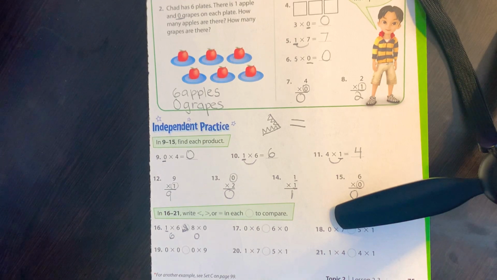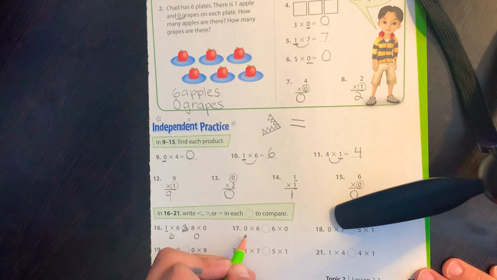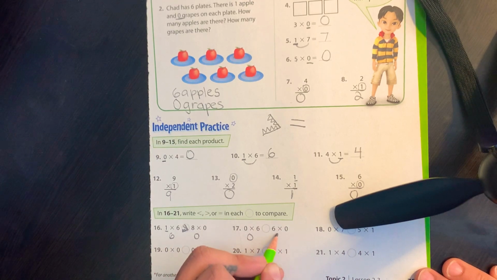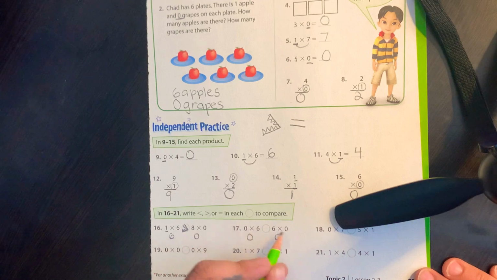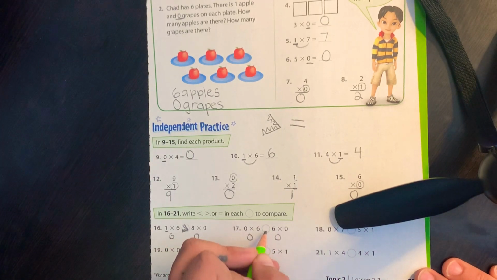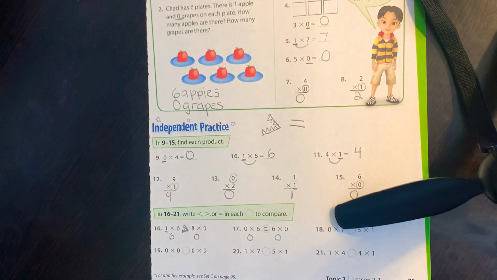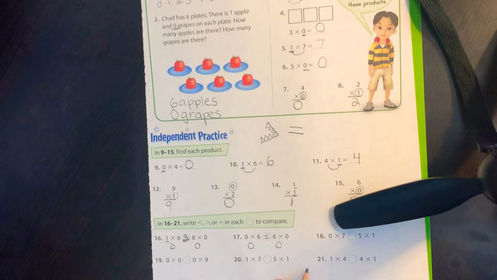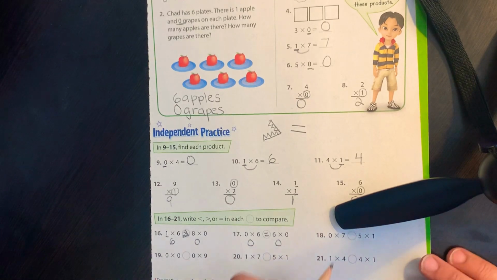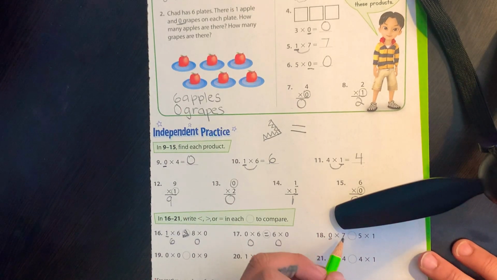Okay, for number 17, we have the 0 property. So 0 times 6, we know is 0. And 6 times 0, which is 0. We also have a commutative property here because it just flipped the factors. And so we know that that is going to be equal. For number 18, we have 0 times 7 and 5 times 1. Because it has 0, it is the 0 property.